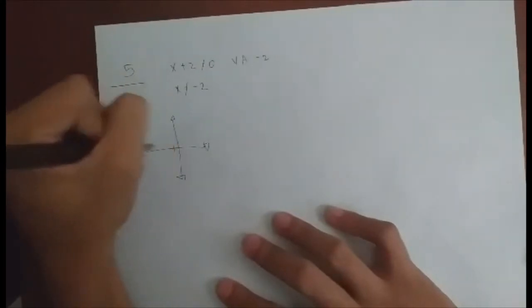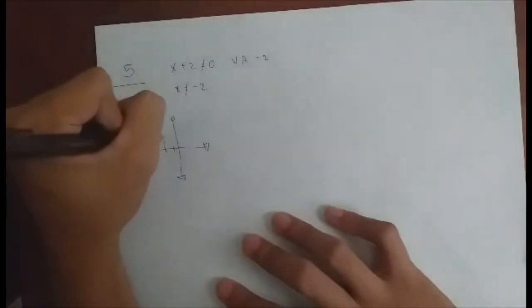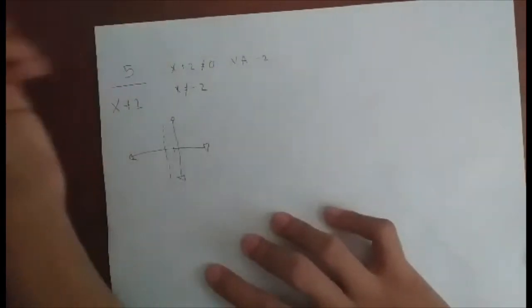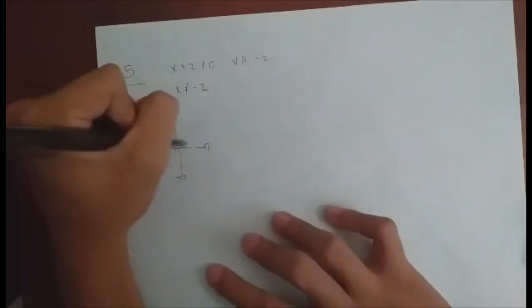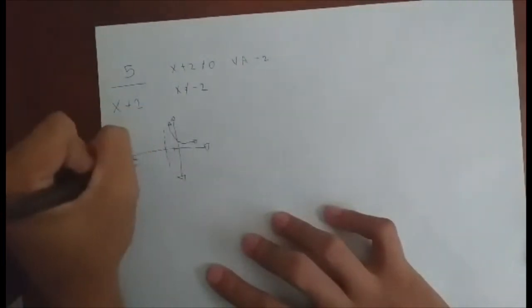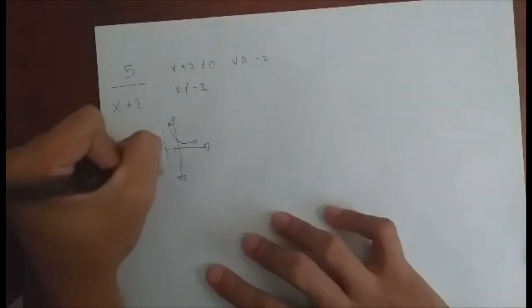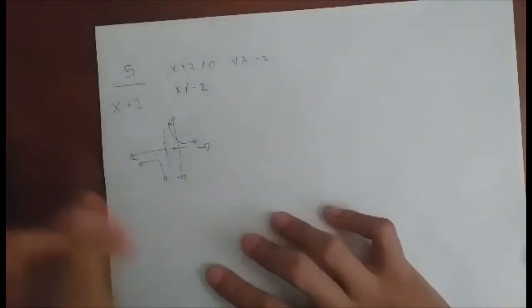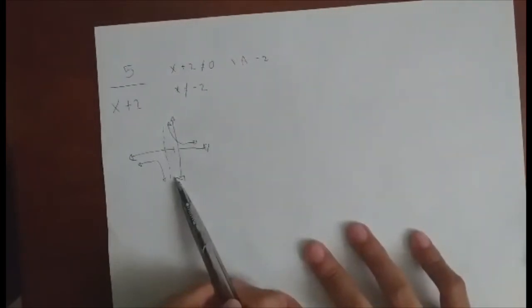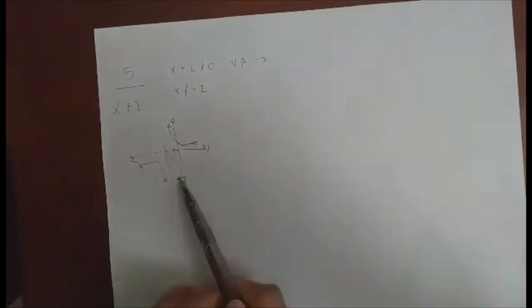So, negative 1 and then negative 2, this will be our asymptote. And the graph will look like this. So, as you can see po, this is an asymptotic or infinite discontinuity.